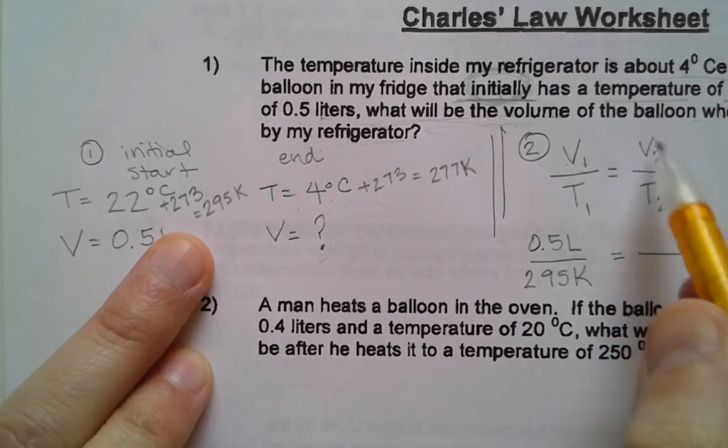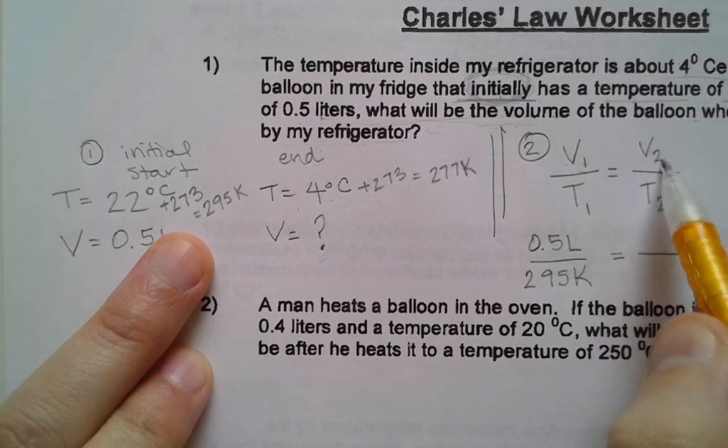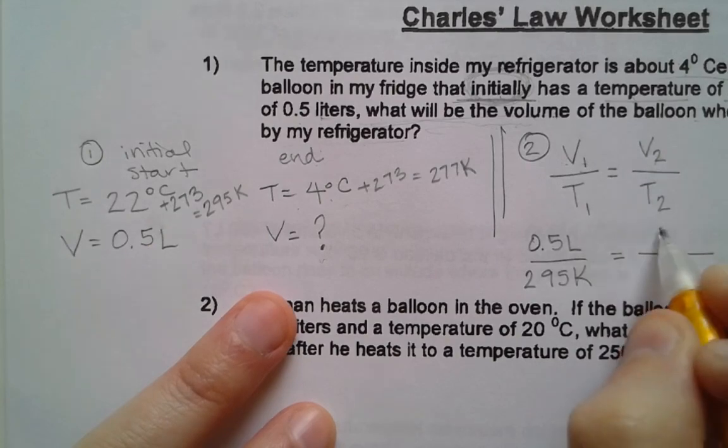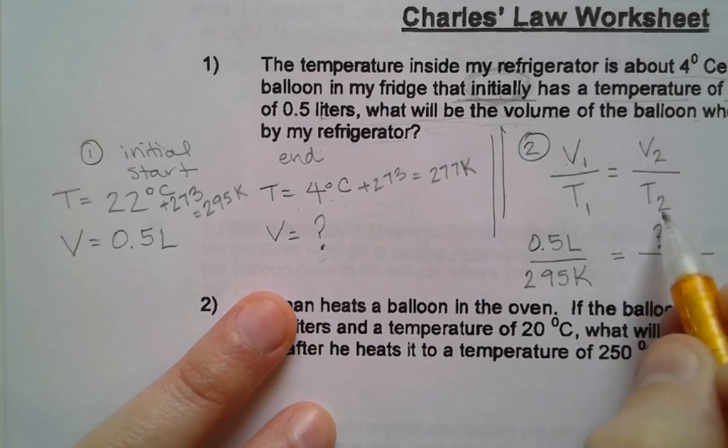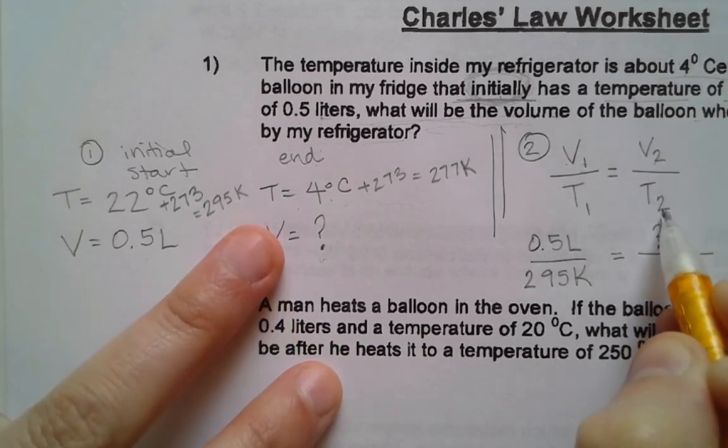V2 and T2, these are your ending conditions here. So your V2, your ending volume, that's your question mark. You could use X, totally. Divided by your ending temperature.